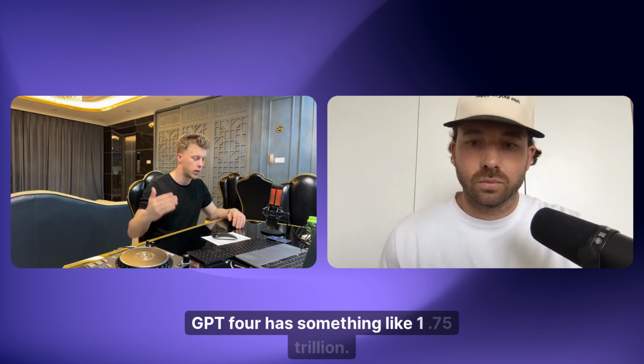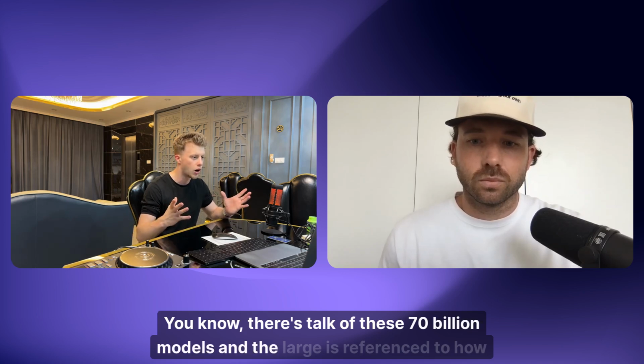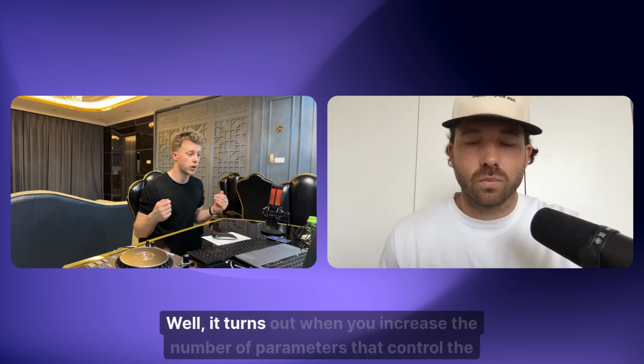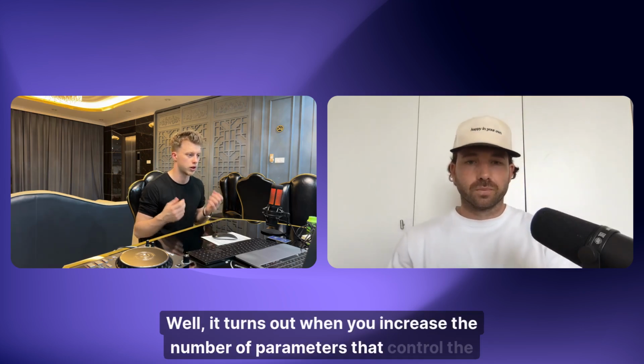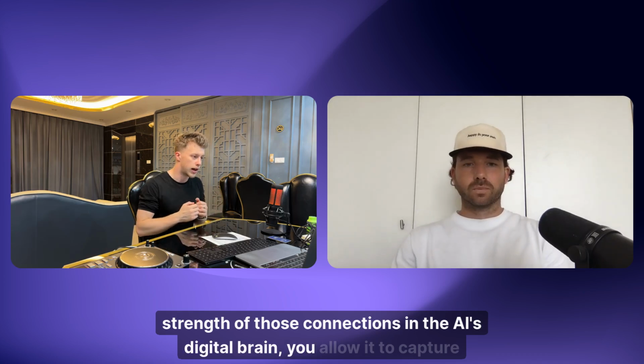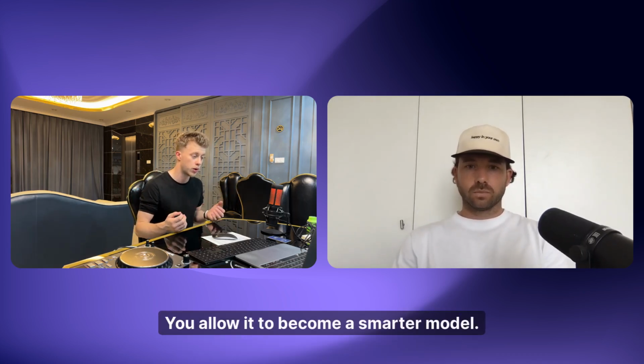GPT-4 has something like 1.75 trillion. There's talk of these 70 billion models, and the large is a reference to how many parameters there are. Why is that important at all? Well, it turns out when you increase the number of parameters that control the strength of those connections in the AI's digital brain, you allow it to capture more intelligence. You allow it to become a smarter model. Why?